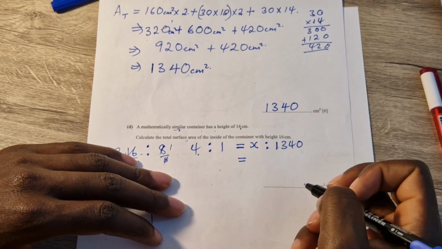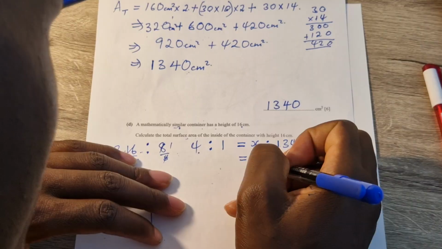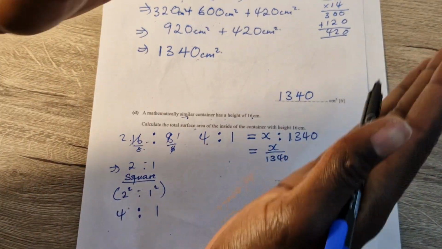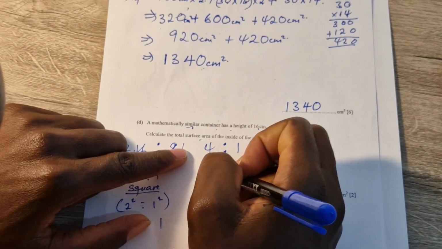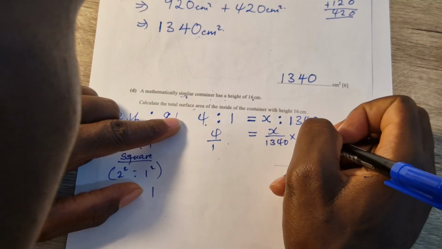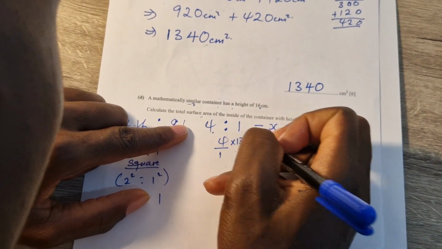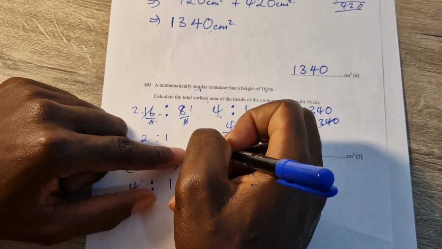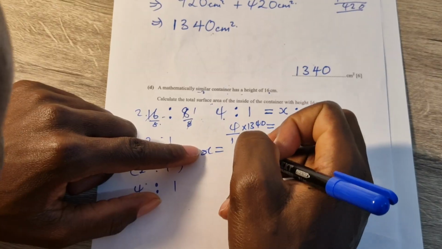To make it easy, we say x over 1340 equals 4 over 1. So we cross multiply both sides by 1340. So this will cancel. So our x is equal to 4 by this one.